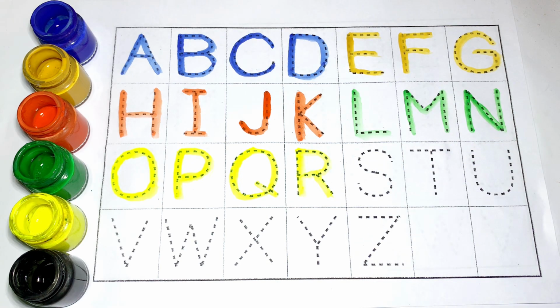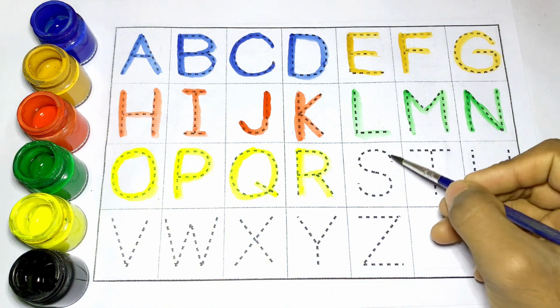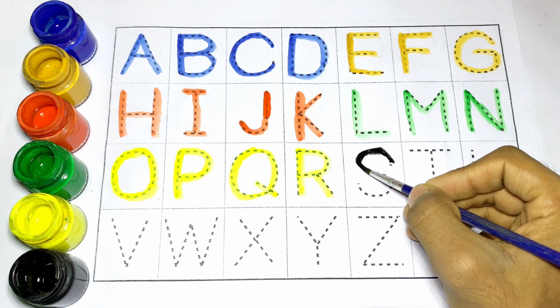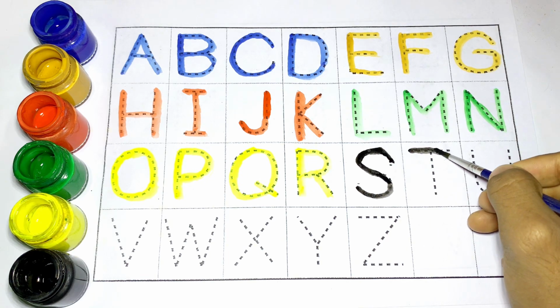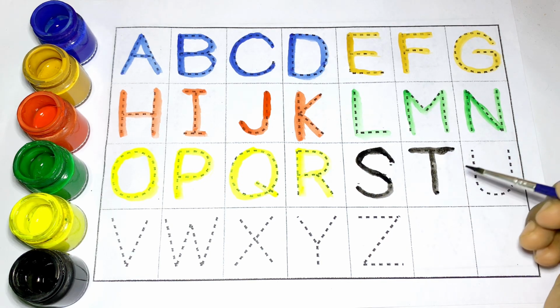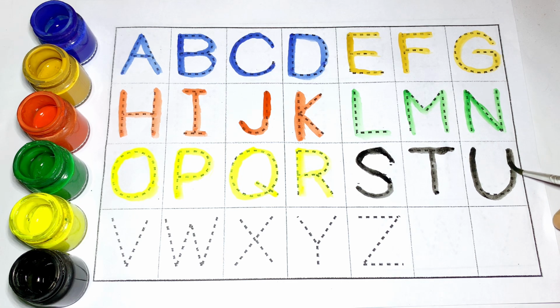Kids now draw S. S for sun, S for snake, and use black color. T. T for teacher, T for tiger. Kids again use black color and draw U. U for umbrella. Kids now draw V. V for van, V for vanilla.